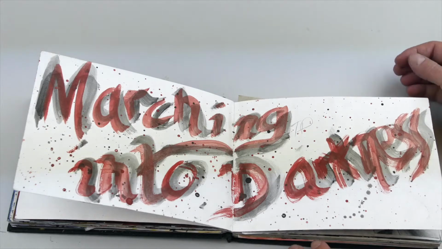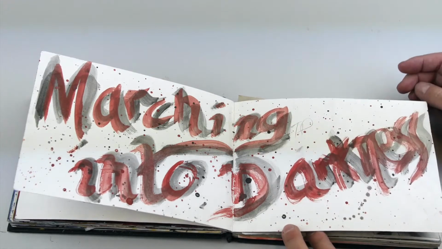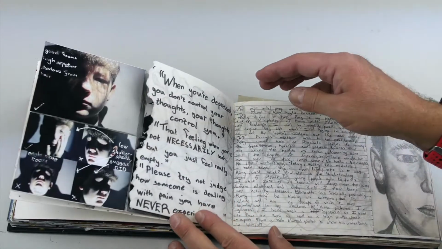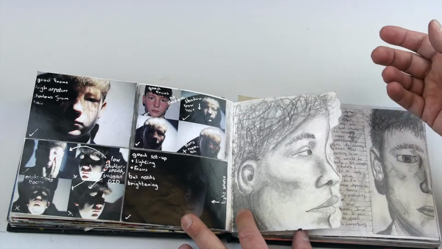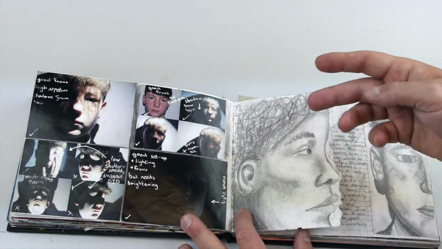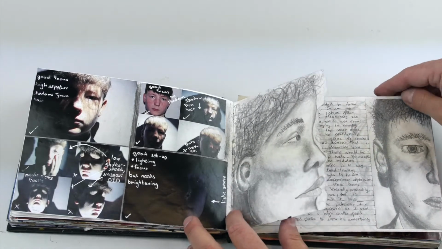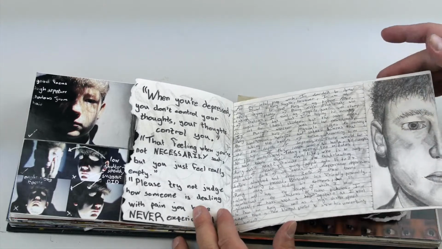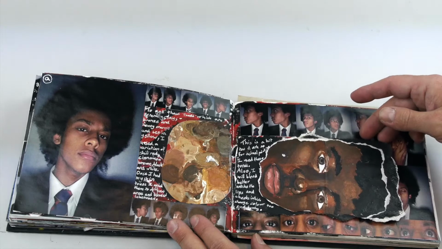If we look at this example of a portrait project, the title is Marching into Darkness. It starts off with some photography work with this figure lit from one side with some quite striking shadows. It's got some explanation and some pencil work. He moves on to some painting.